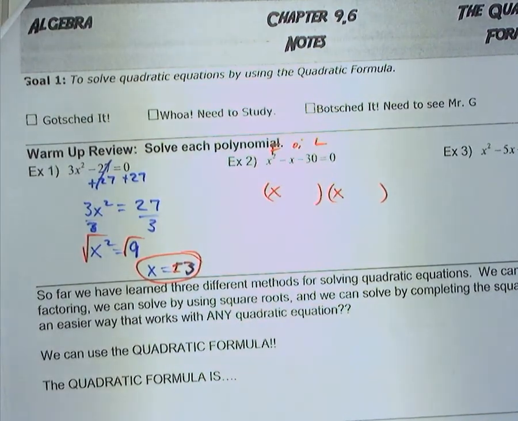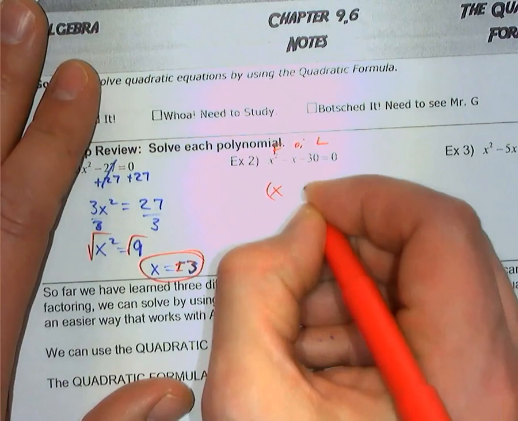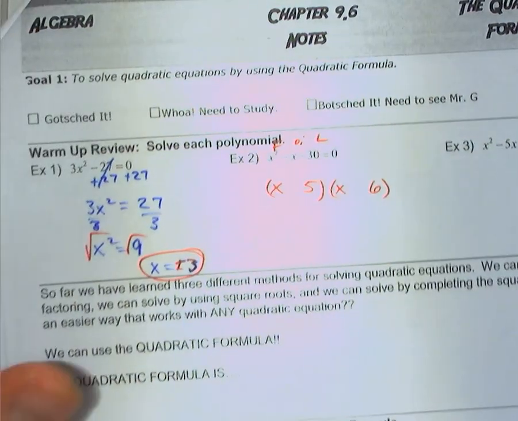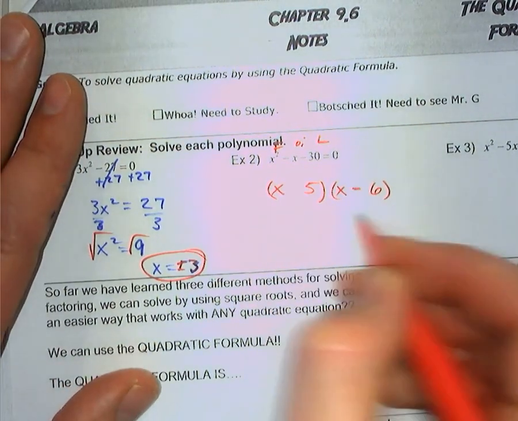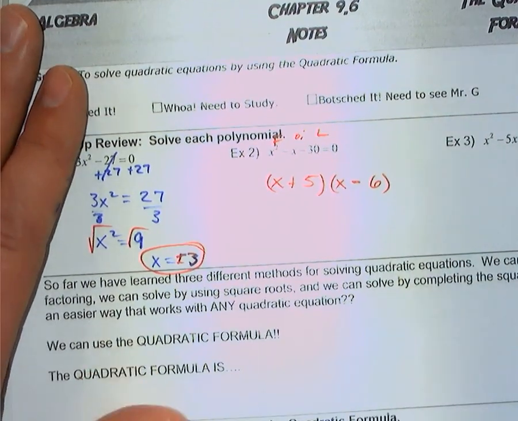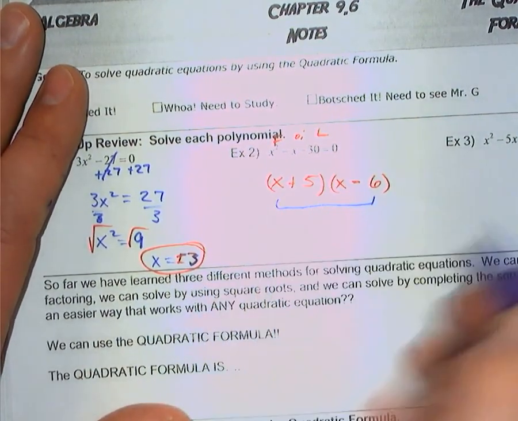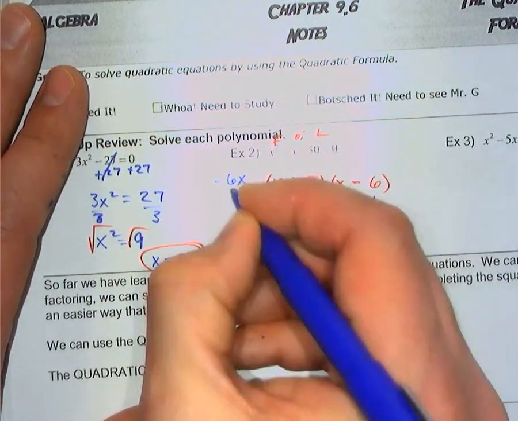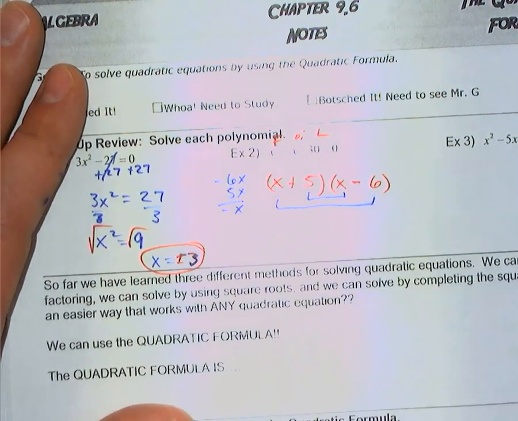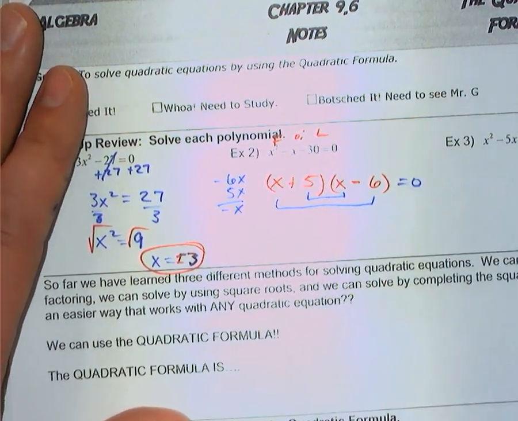Factors of 30: 1 and 30, 2 and 15, 3 and 10, what else? 5 and 6. One's a plus, one's a minus because it's factors of a negative. Who's negative, the big guy or the little guy? The big guy, yeah. So x minus 6, x plus 5. Again, I like to check the nose and smile of SpongeBob just to make sure. The outside terms is negative 6x. The inside terms is 5x. Yes, that's negative x. So now I know I factored that correctly.